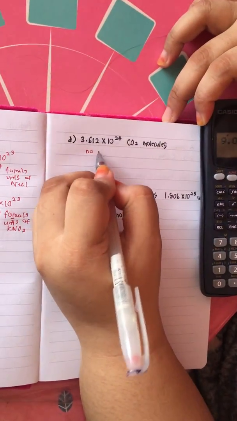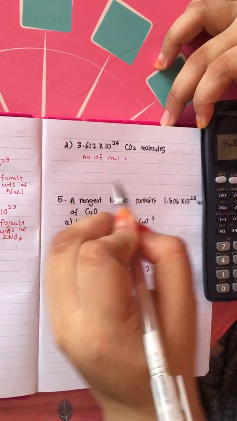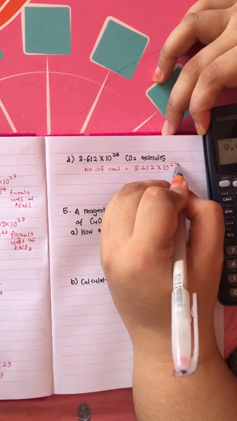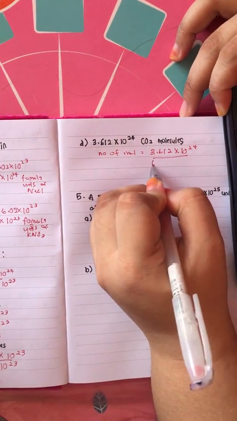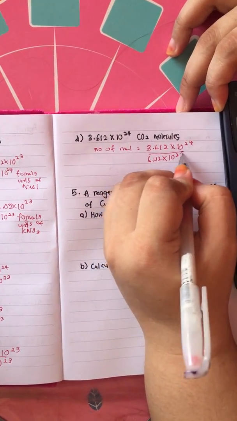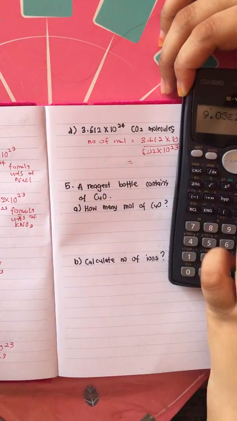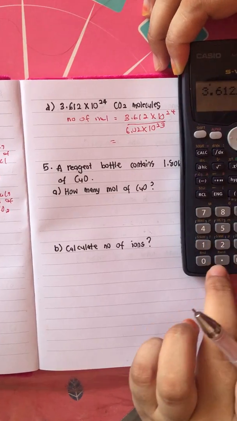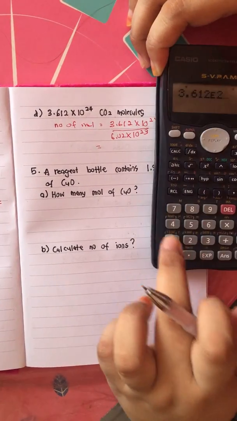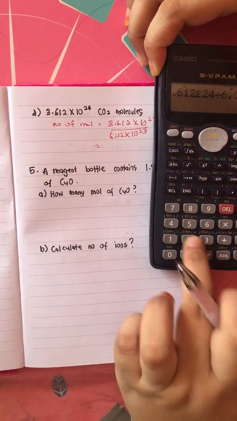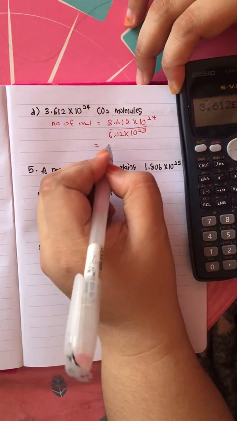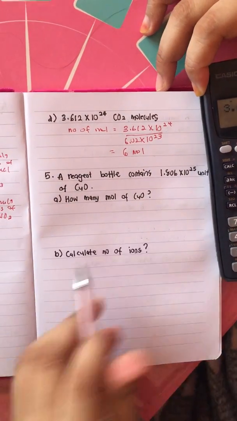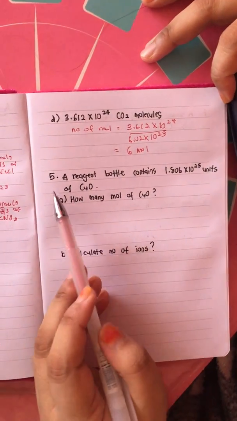Right, so macam biasa, number of mole equal to 3.612 times 10 to the power of 24 divide by 6.02 times 10 to the power of 23. Okay, punch your calculator. 3.612 exponent 24 divided by 6.02 exponent 23. So the answer is 6 mole. Right? So number 5. Okay, ni lain sikit soalan dia, cuba tengok betul-betul.